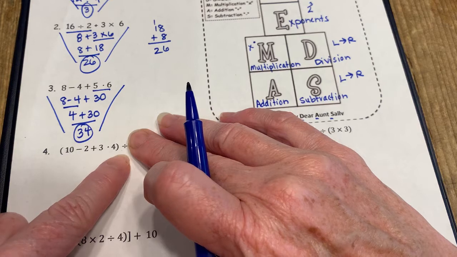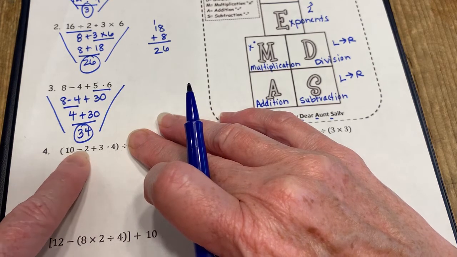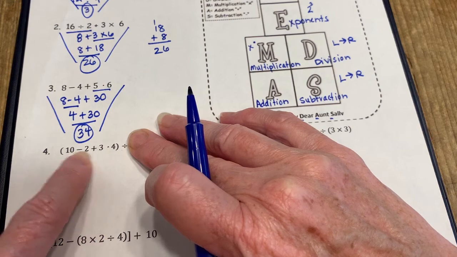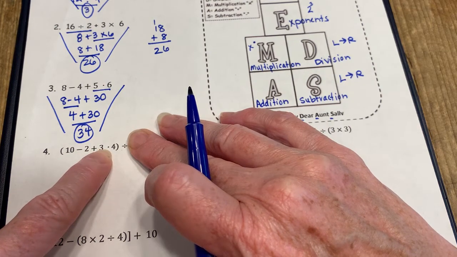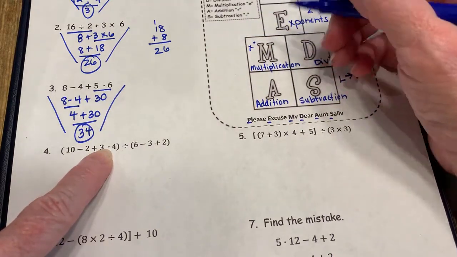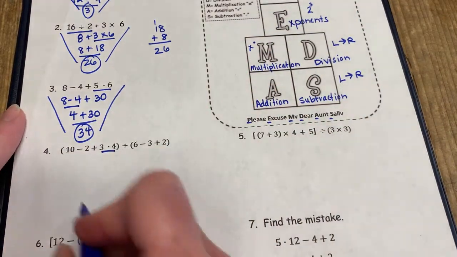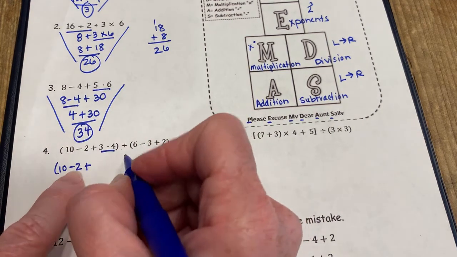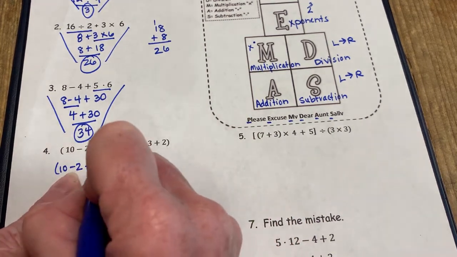So inside the parentheses, I can see that there are still multiple operations. So I'm still using PEMDAS to solve this. So I have subtraction, adding, and that dot again means multiplication. So which one comes first in my list? Multiplication. So that's where I want to start. I'm going to do the 3 times 4. Again, I'm not going to be able to finish up the parentheses yet, so I'm going to keep it. 3 times 4 is 12.